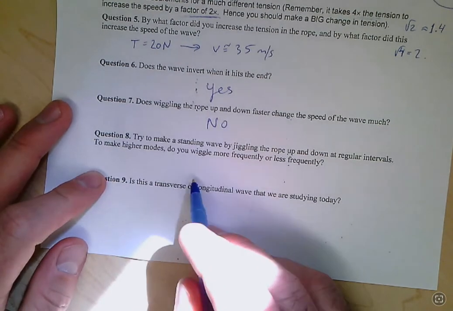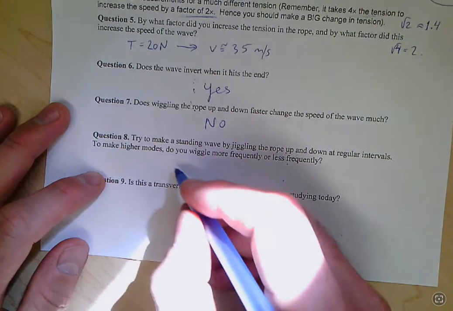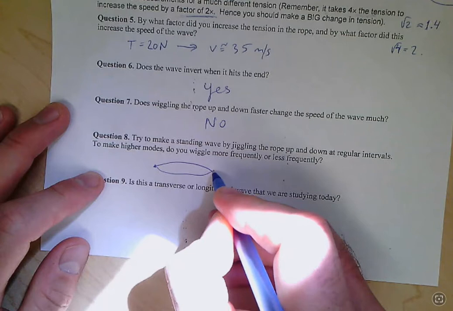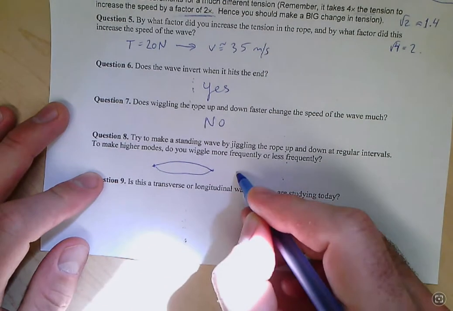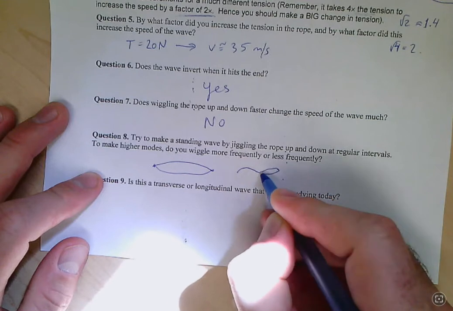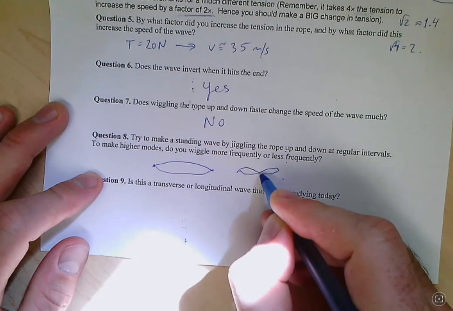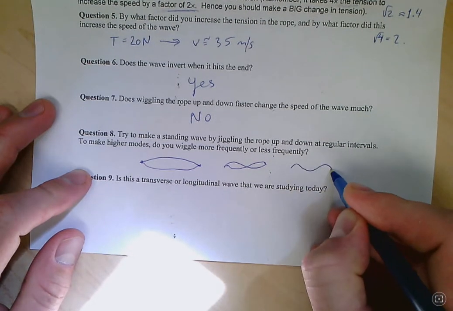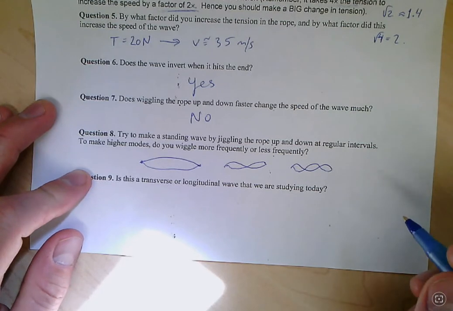The last part is to try jiggling the wave up and down at regular intervals. And so hopefully you found that if you jiggled it up and down, you could make the rope go up and down like this. And so the middle part's going up, down, up, down. And if you jiggled it faster, you could get something like this, where these two lobes, one part's going up, down, one part's going up, down, but right in the center, there's not anything happening. And then finally, if you wanted to go even more, you could get maybe 3 lobes, or 4 lobes, or 5 lobes, just by jiggling faster and faster.